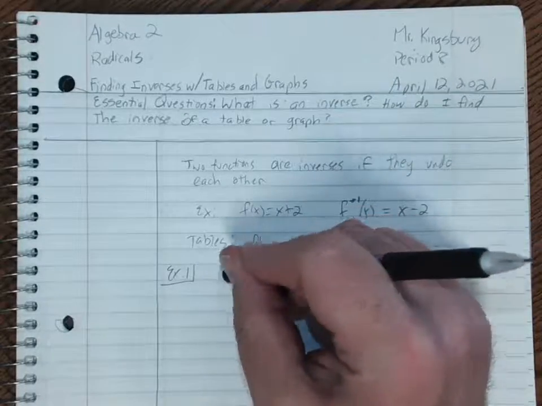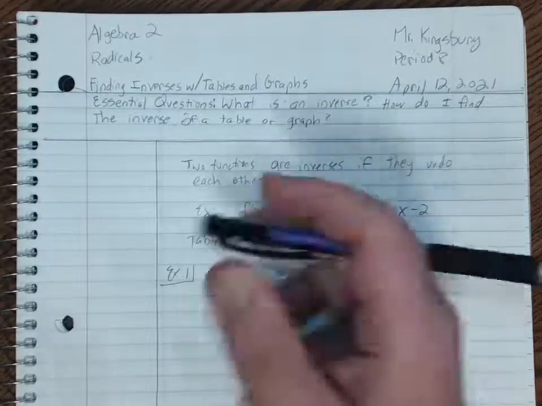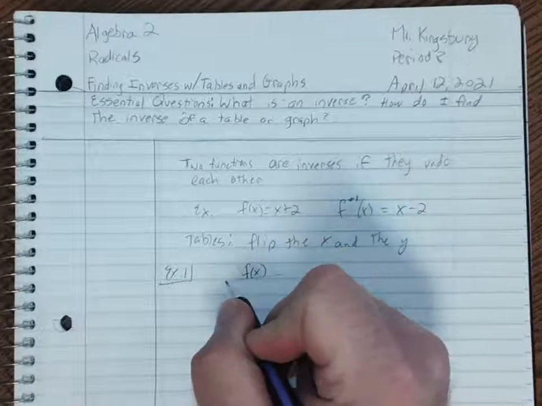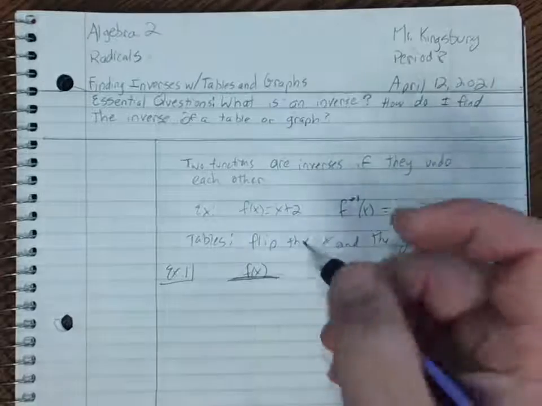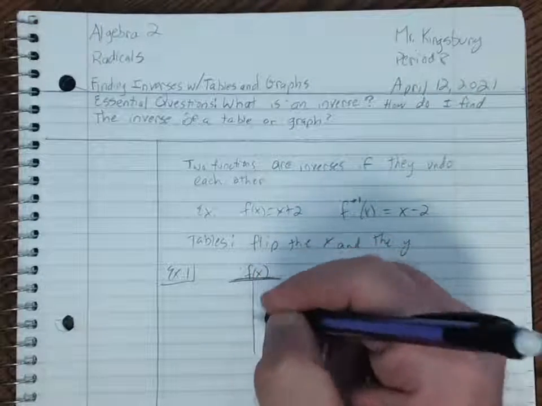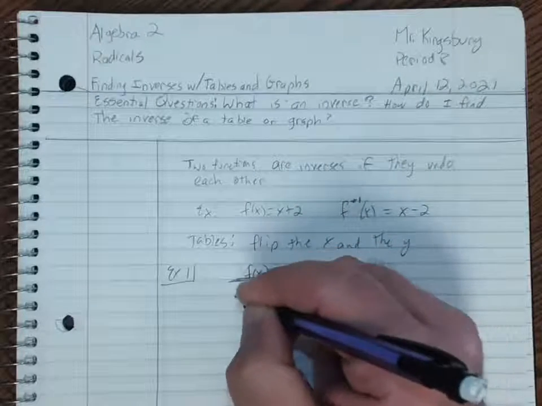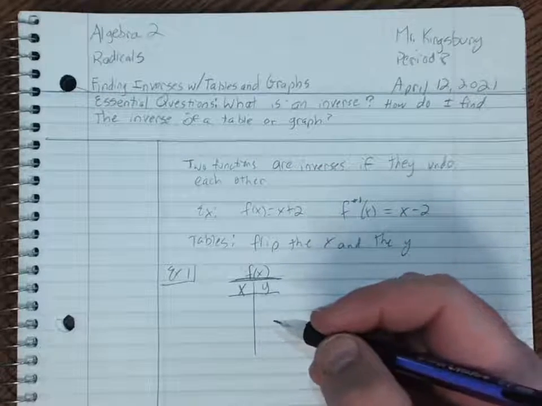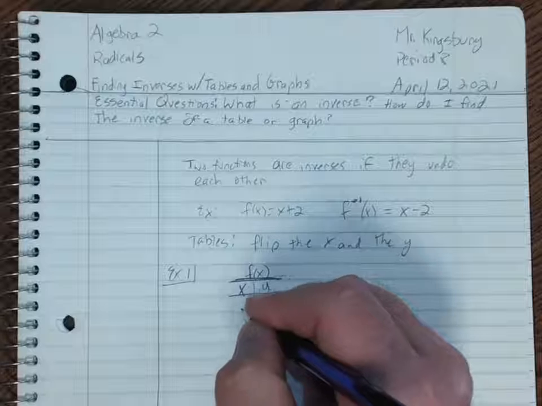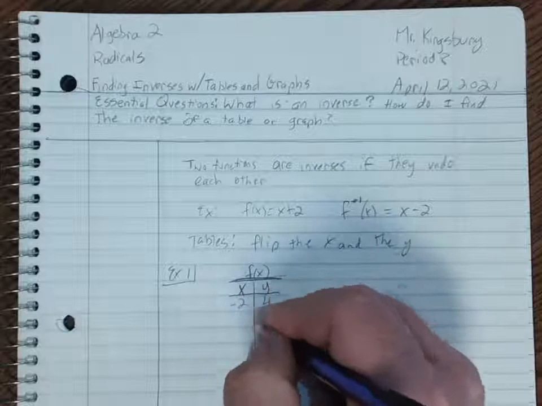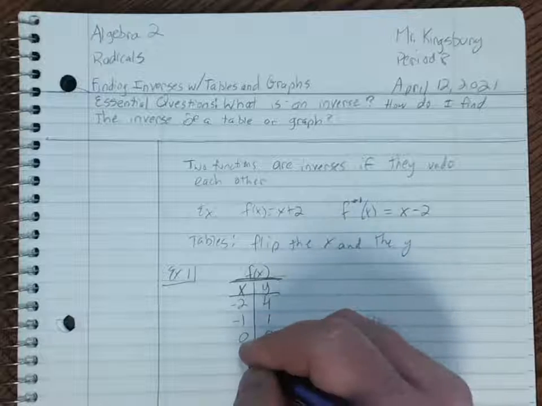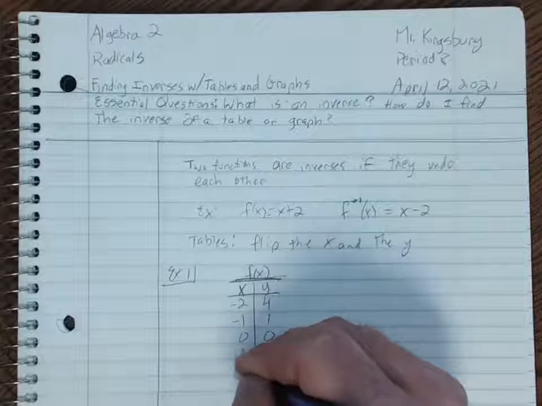We'll call this f of x. I'm trying to use the function notation, right? Here's my x, here's my y. So let's say that this has the following points on it: -2, 4; -1, 1; 0, 0; 1, 1; and 2, 4.